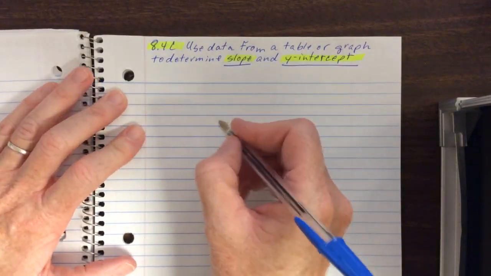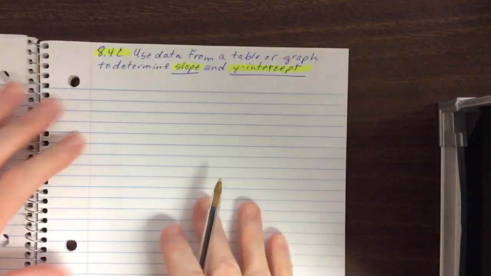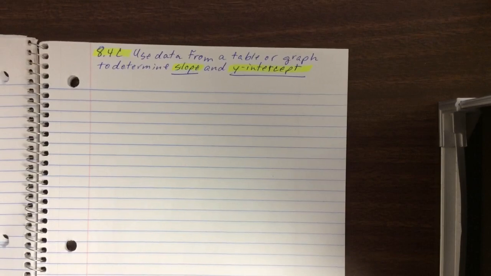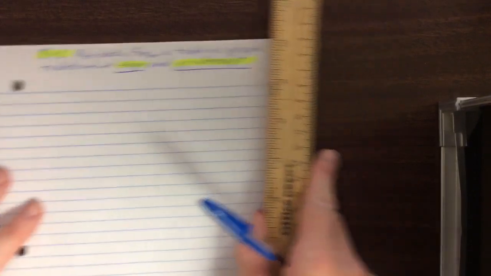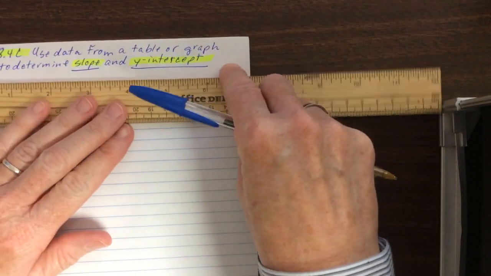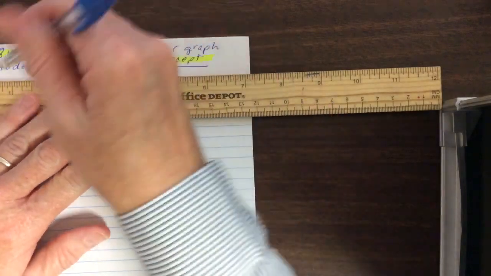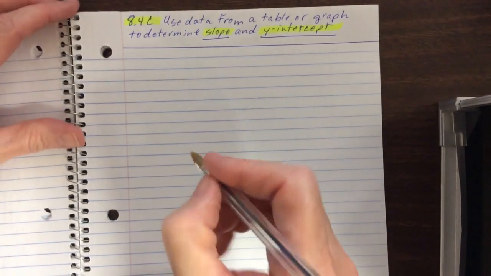So we are going to do this in the form of y equals mx plus b. I'm going to give you some notes on that first. Definitions.